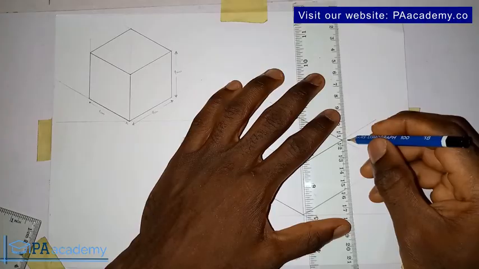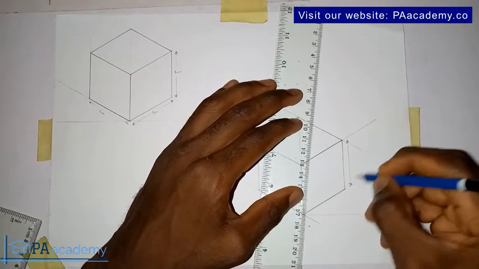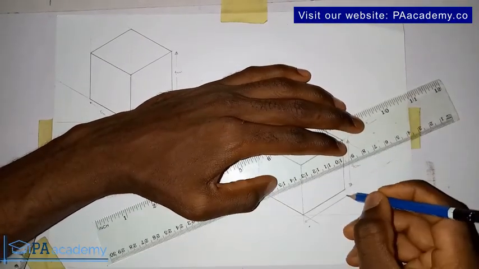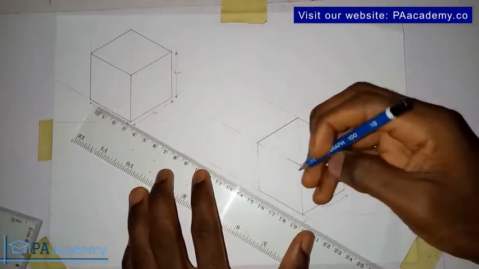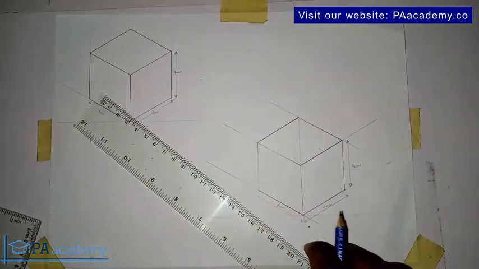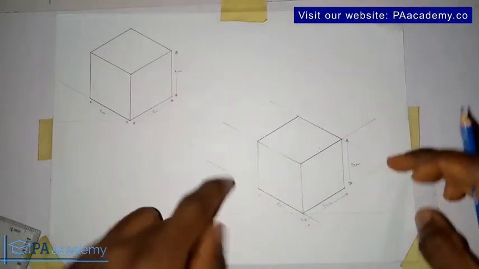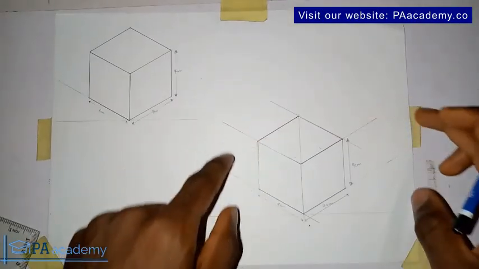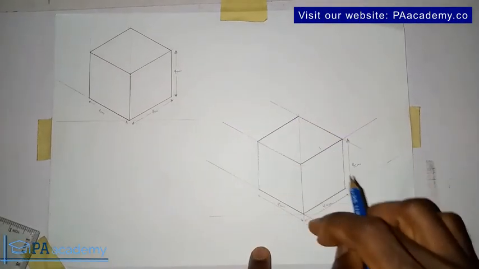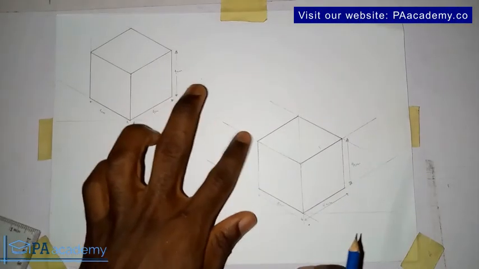So let me indicate the dimensions here. So this is 4 centimeter. And then 4 centimeter. So this is this, now we've been able to replicate this. Now you see all these lines that you are seeing here. Before you start to draw out the main box itself, make sure they are faint lines so that it will not be too obvious like this.